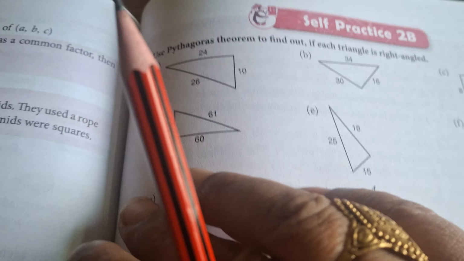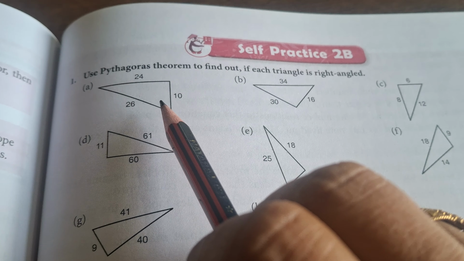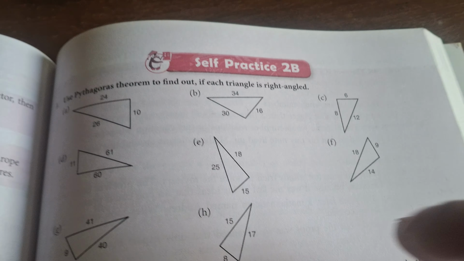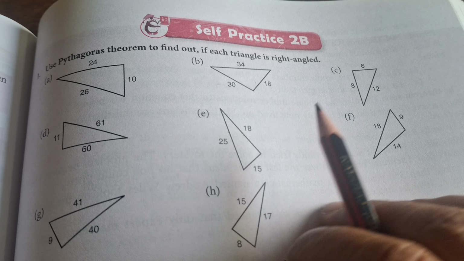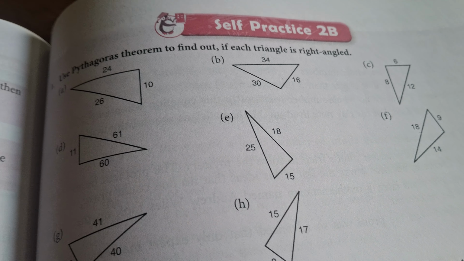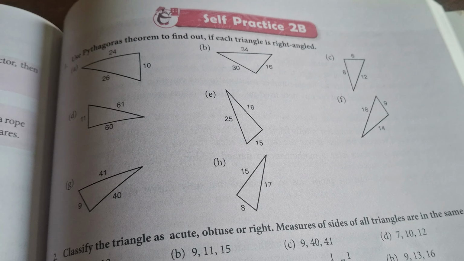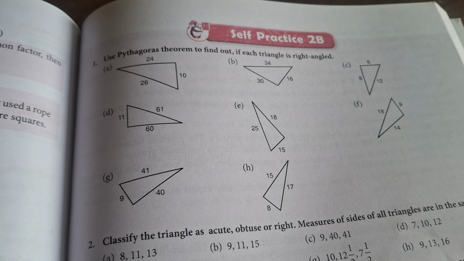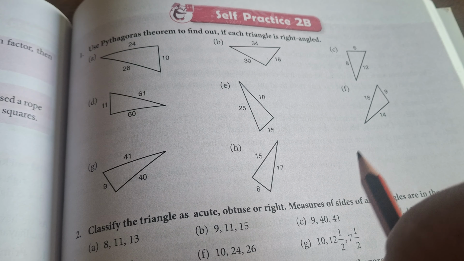Now come to exercise 2b. Use Pythagoras theorem to find out if each triangle is a right triangle or not. To check whether it is right angled or not, what will we do? We will calculate a square plus b square. If it is equal to c square, then it is a right angle triangle. So I am telling you one part, how to do it.